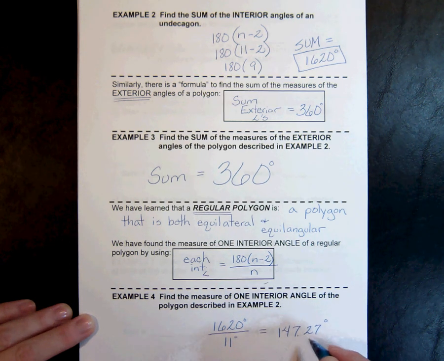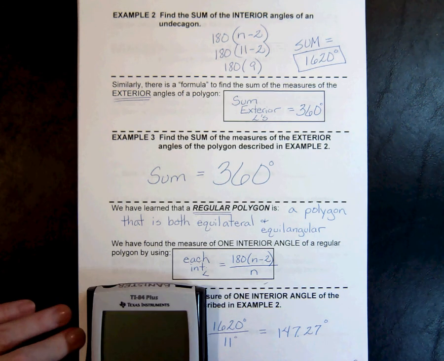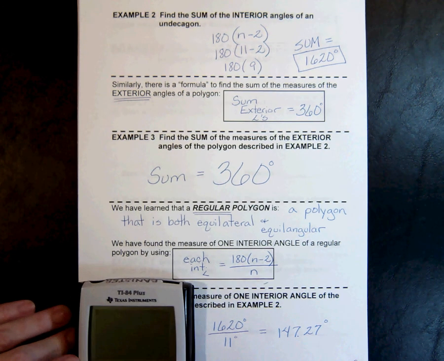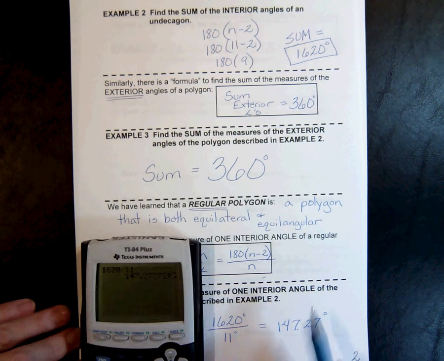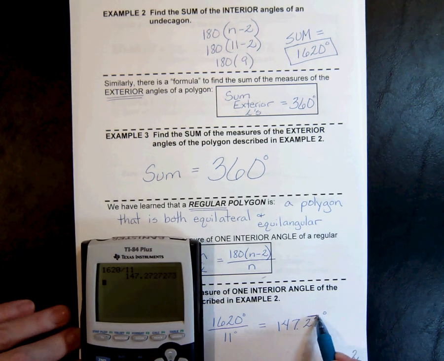Hang on, let me make sure that's a decimal point. Let's go to our calculator. Clear this out. You've got 1620 divided by 11. Oh, they did just round it, and notice how it repeats. That's why to show a repeating decimal you would show a bar over it.